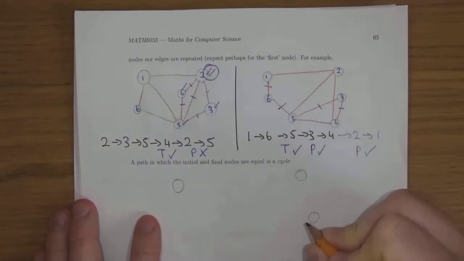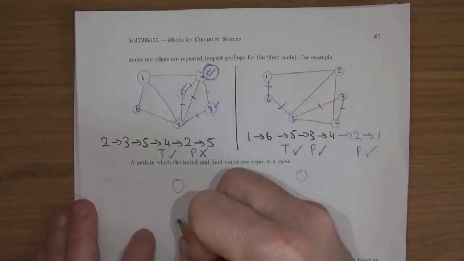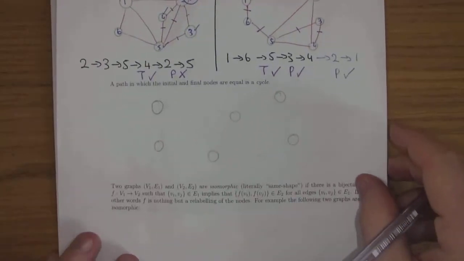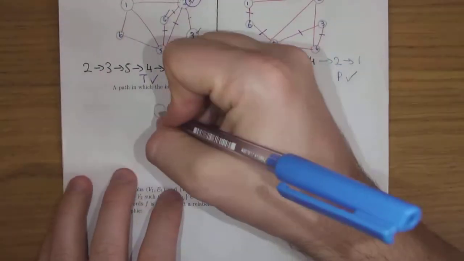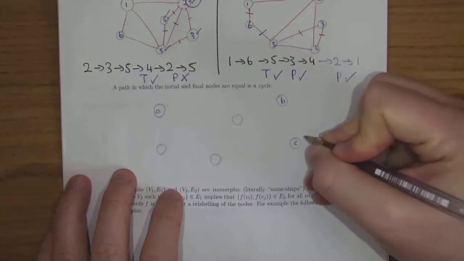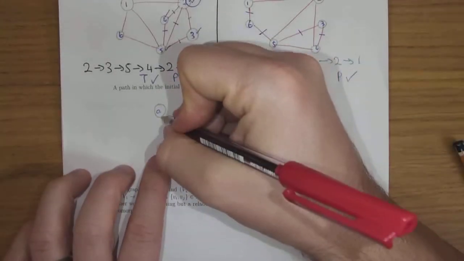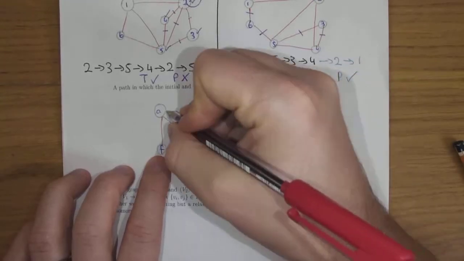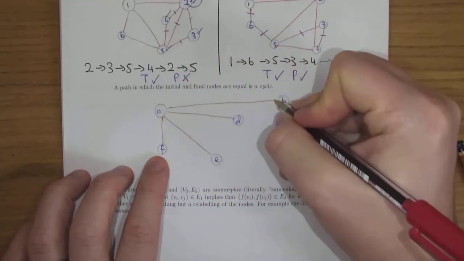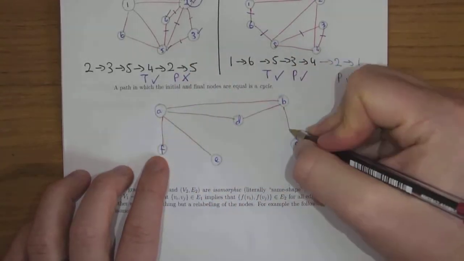A, B, C, D, E, F, and let's do some edges. Now I'm picking these edges randomly. Like, now you can't do that because you'll be given a graph to work with.